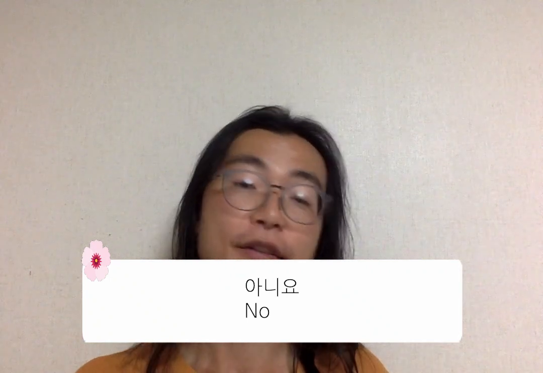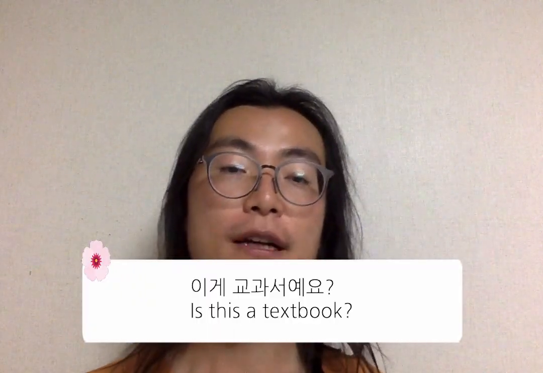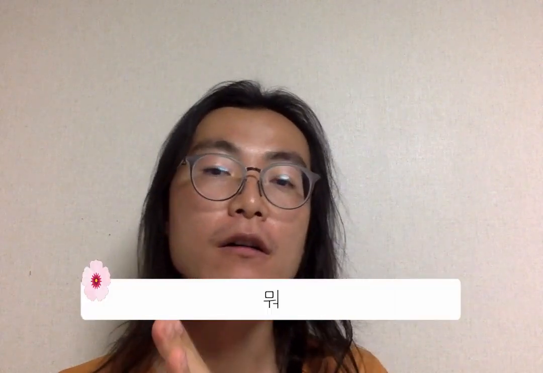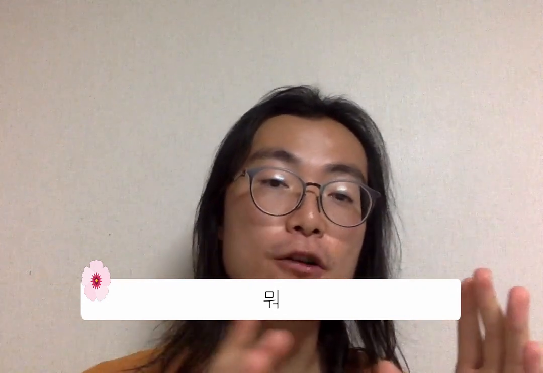아니요 means no. We learned it from the absolute beginners courses, right? And instead of asking, what is this? You can ask, is this a textbook? In Korean, it is 이게 교과서예요? You simply need to replace 뭐 with the name of the object and end the sentence with a proper form depending on the existence of the last character's final consonant.